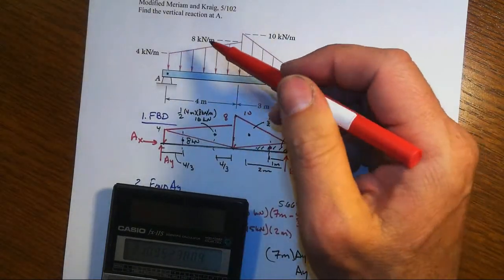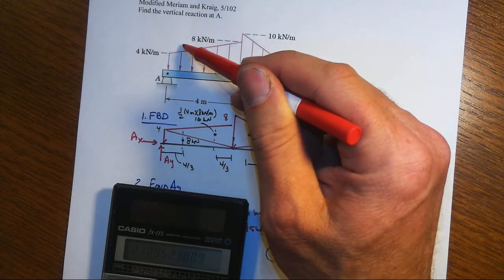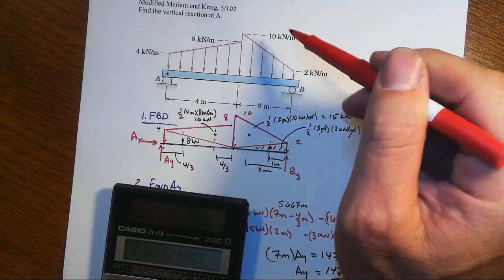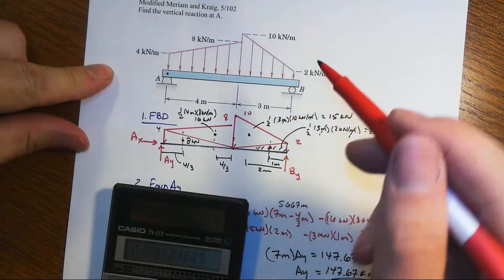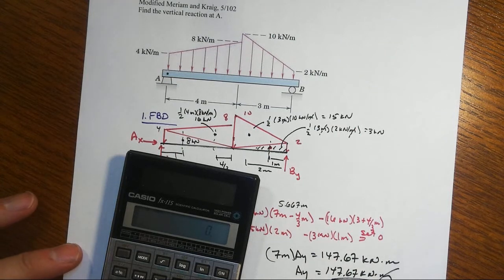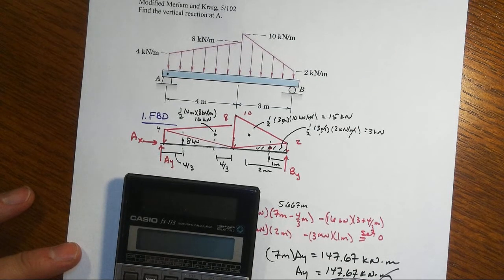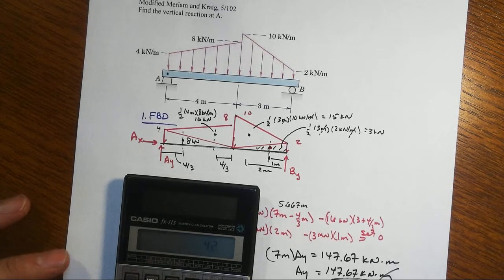Right? Let's see, the average over here of the 4 and the 8 would be 6. The average of the 10 and 2 would also be 6. So that's like having an average 6 kilonewtons per meter over the whole length. So that's 6 times 7. Oh, that's 42 total kilonewtons. Hey, is that what we ended up with in reality? 8 plus 16 plus 15 plus 3. Ding, ding, ding, ding, ding. 42. That's kind of interesting.